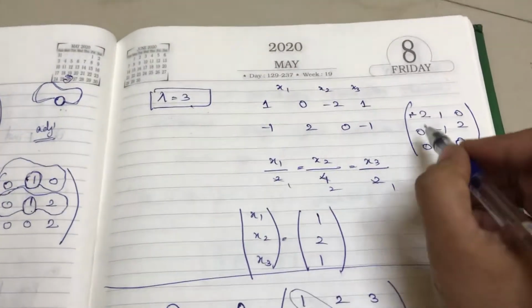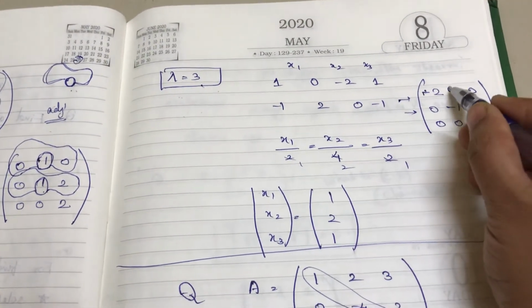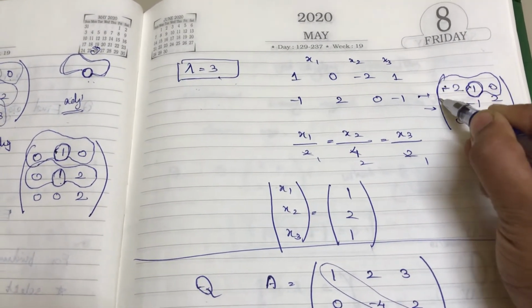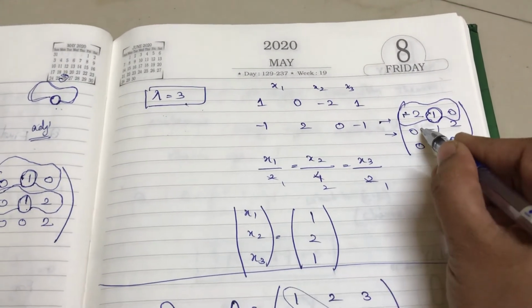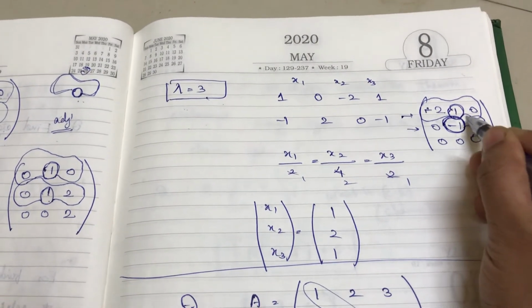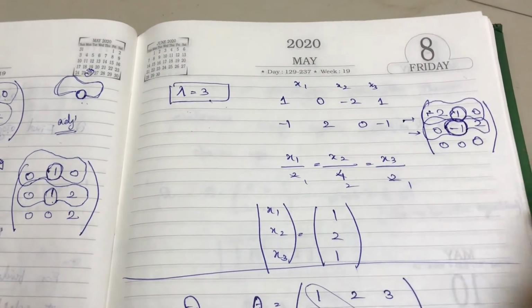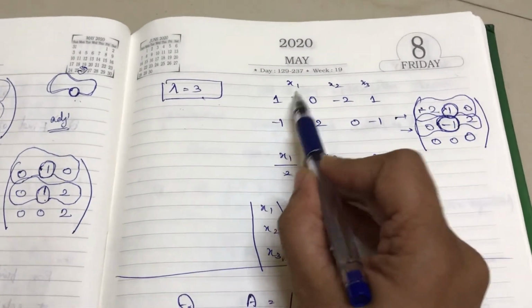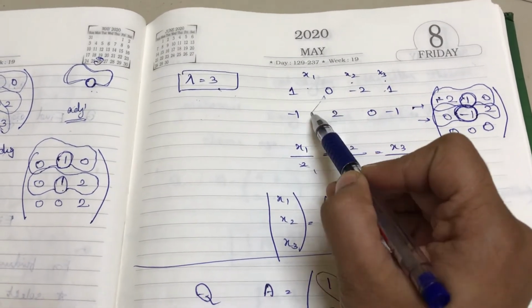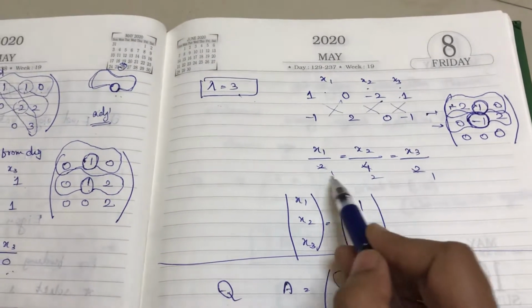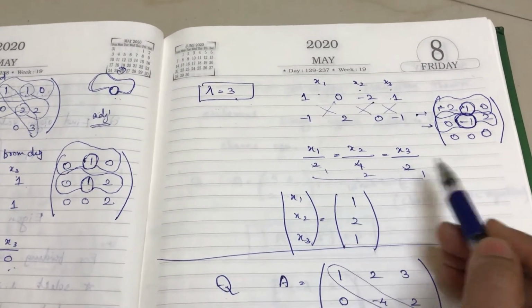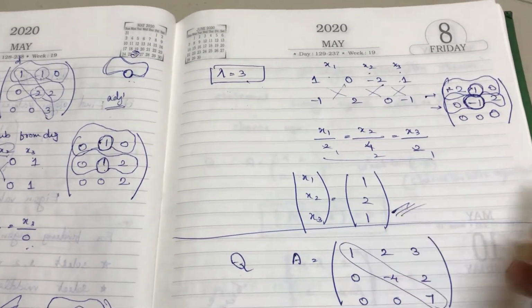I need to consider the first row and second row. I'm starting at the central element: 1, 1, 0, minus 2 and 1. And the next, second row, I'm picking the central element: minus 1, 2, 0 and minus 1. That's it, so simple. Then for x1, x2, x3, I write those variables in the center. Afterwards I cross multiply each element and I will get the answer. If there is simplification, just simplify it and then write it as the final answer.